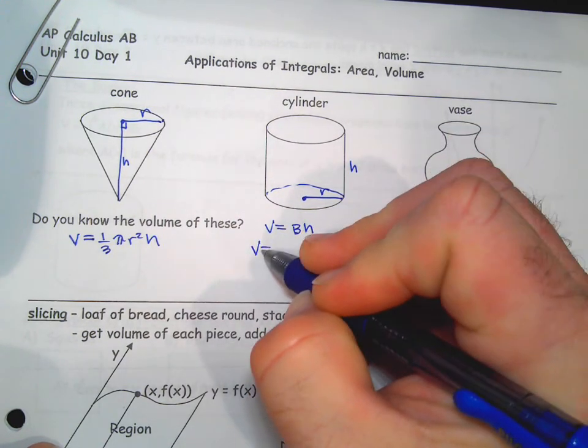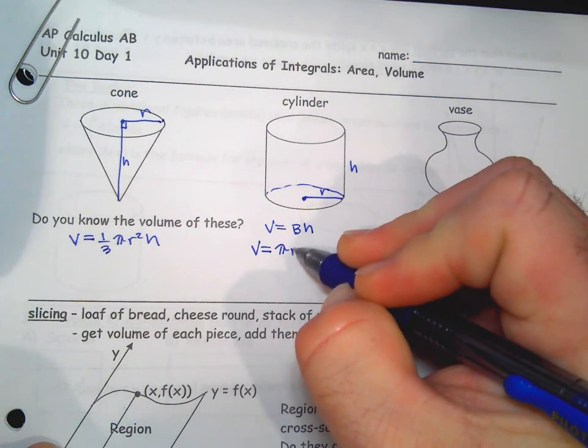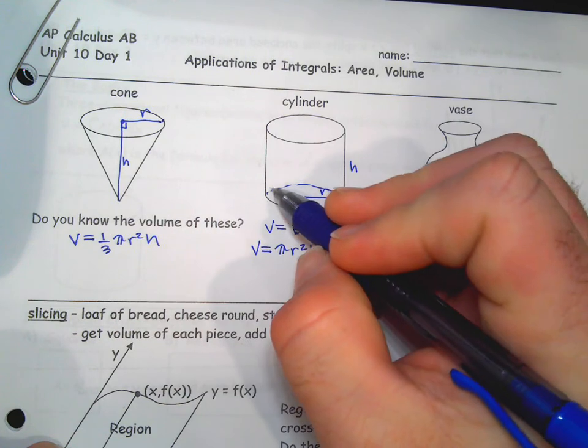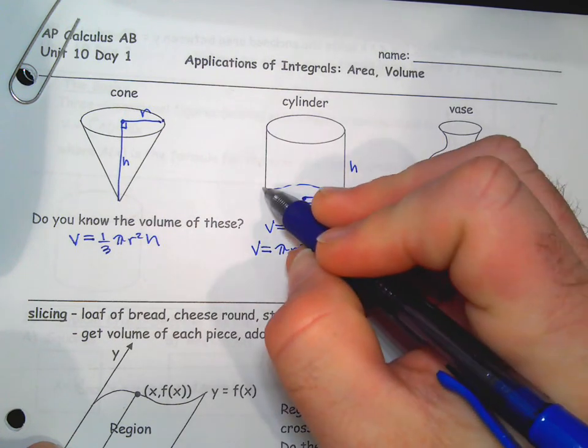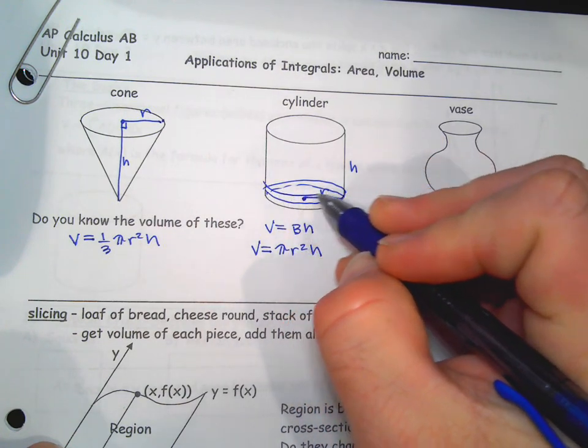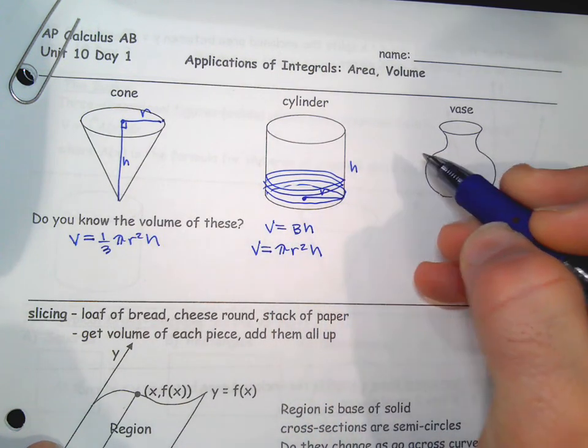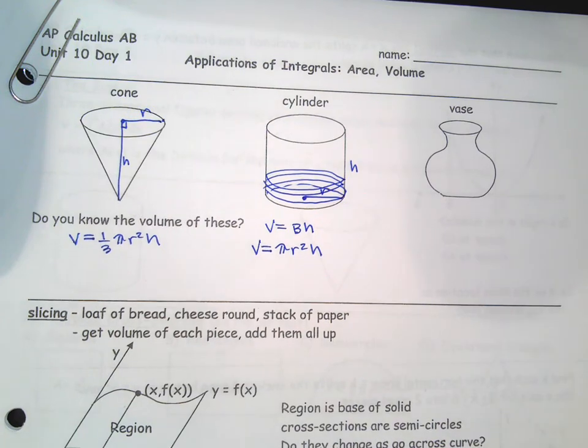And for a cylinder, the base is a circle, so it's pi r squared h. But you could also think of it as calculating the volume of a bunch of short cylinders, slices, and adding them up, and that would give you the same result.